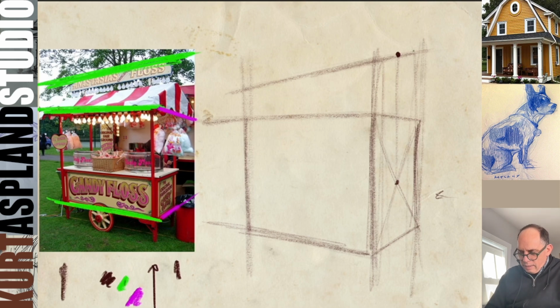let me change the color maybe. Look where I put that dot there. That's the center of where that sign is.